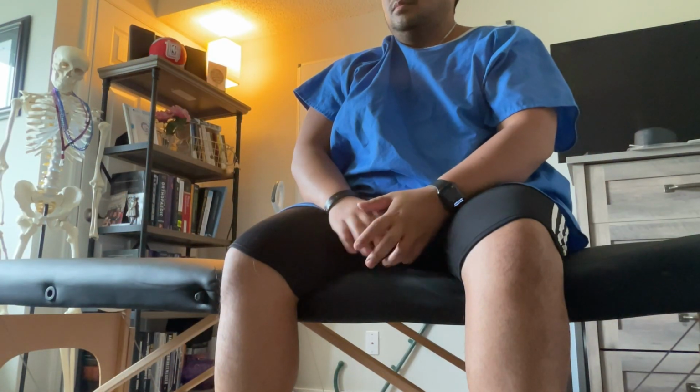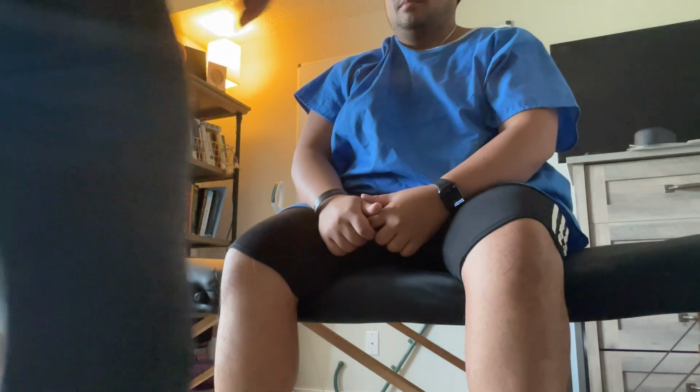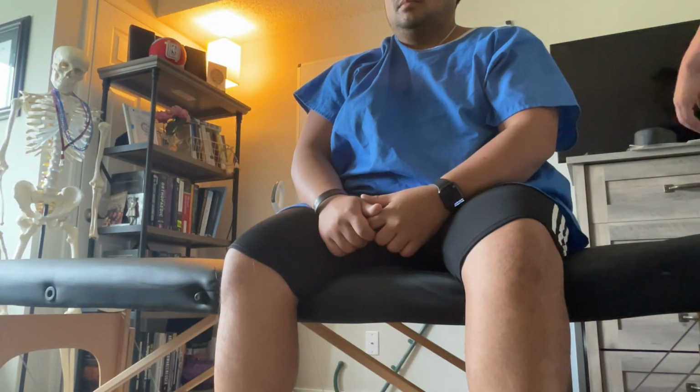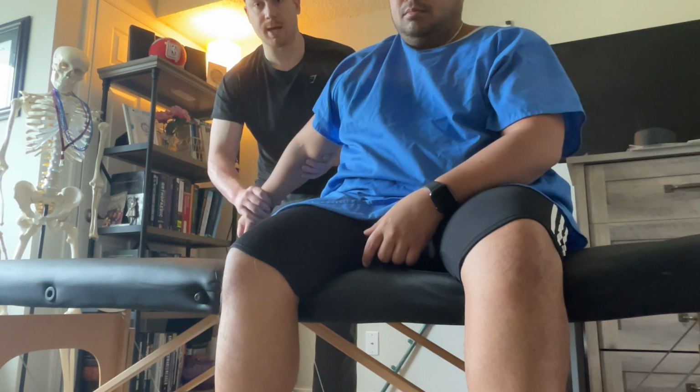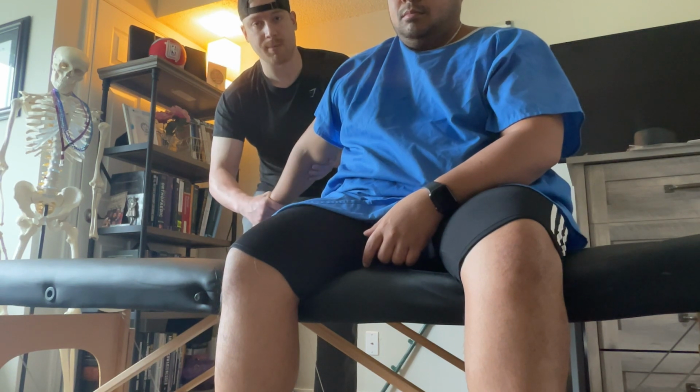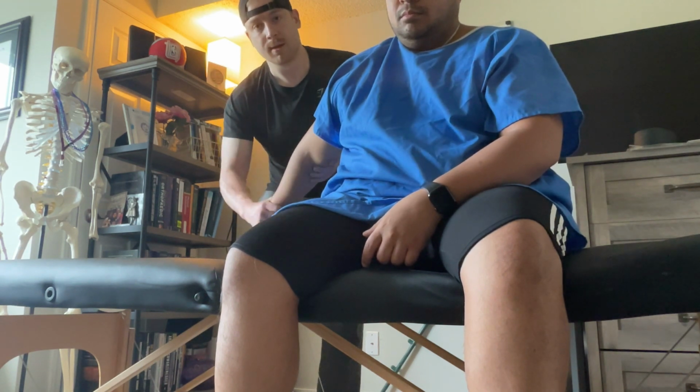Alright, next is the seated right radial head for a P-A restriction and pronation. So to palpate for P-A restrictions, I'm going to take the patient's arm, find the posterior aspect of the radial head, and I'm going to supinate and pronate while applying a little bit of joint play on it.